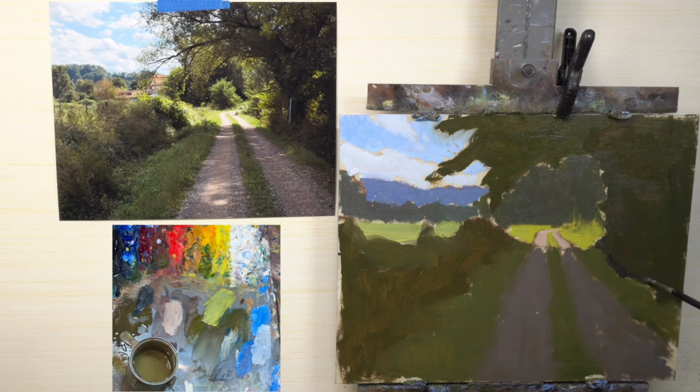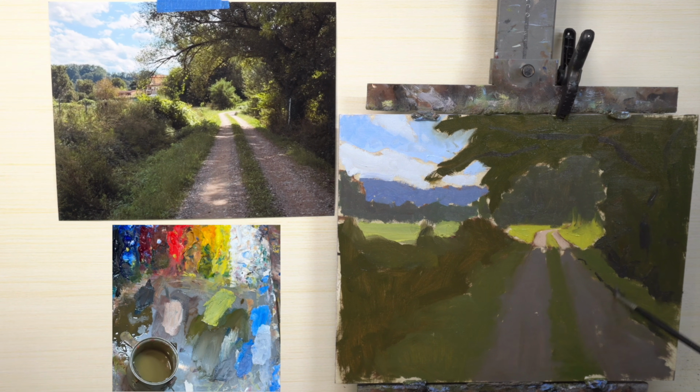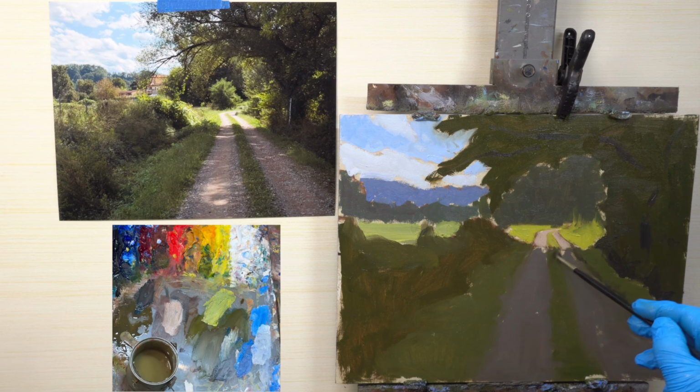Now it's time to move into the shape stage. One thing I like to establish early is my darkest darks. If you think about it, those areas represent the deepest parts of the painting, so it makes sense for them to physically sit at the bottom of the paint layers. Then I gradually build lighter values on top.